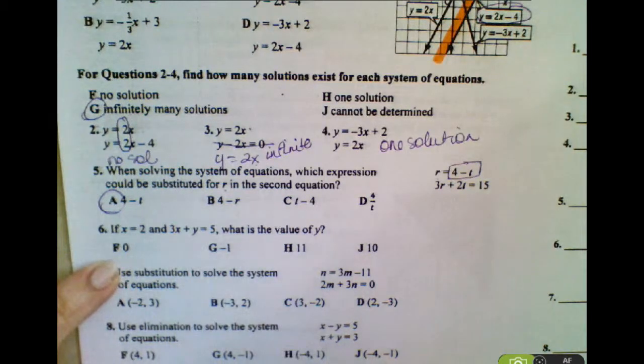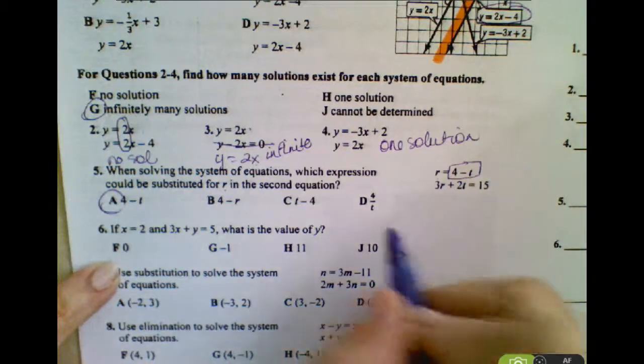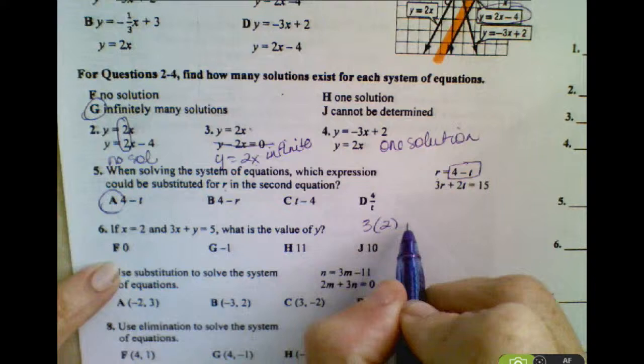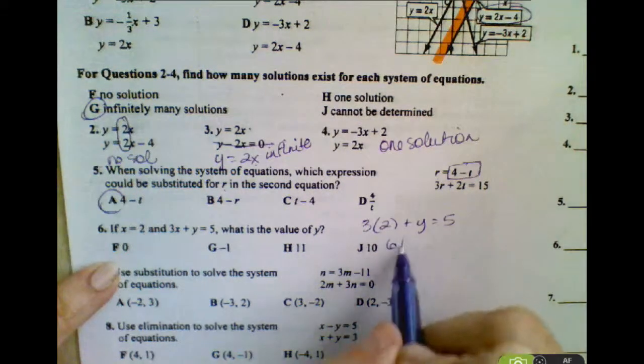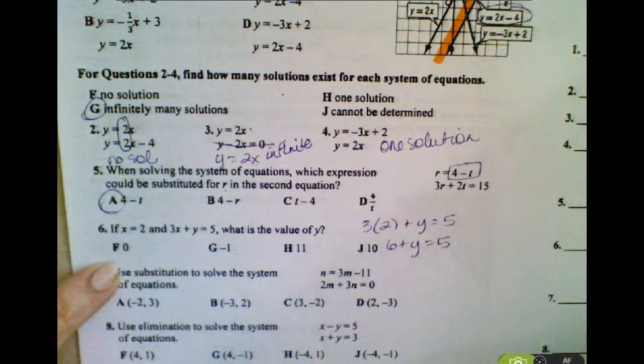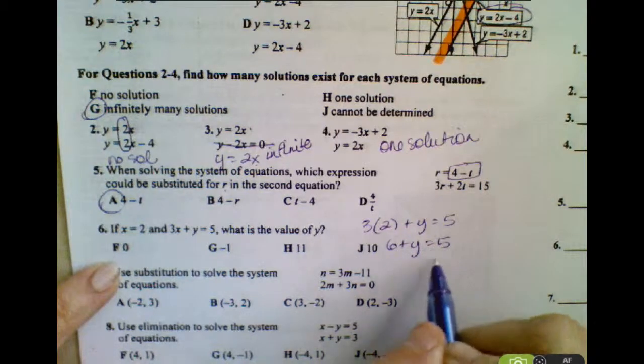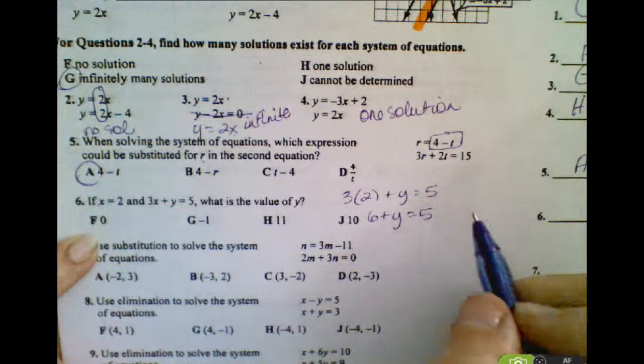Okay. If x equals 2 and 3x plus y equals 5, what is the value of y? So what can you do with that value of x? You would put 3 times 2. Good. 3 times 2 plus y equals 5. What's 3 times 2? 6 plus y equals 5. Then what do I do? You put y equals. Equal sign.